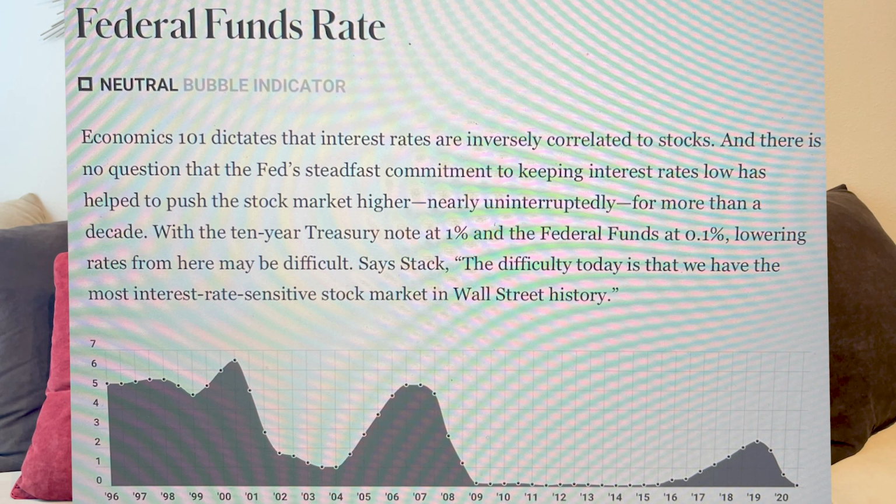So what does this mean? This means that the economy is overinflated. And when it's overinflated, what happens? It could burst.